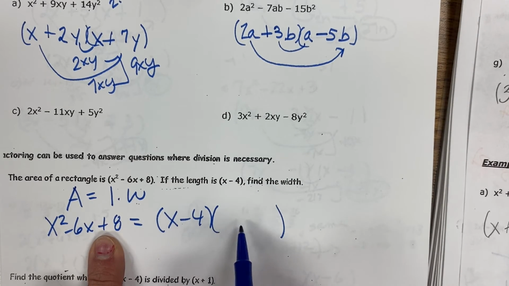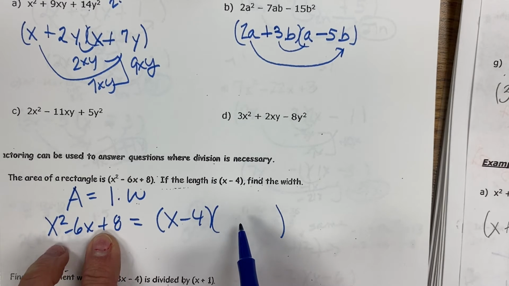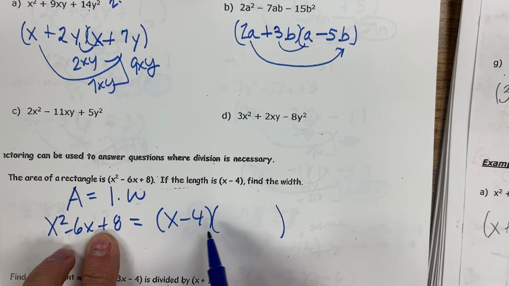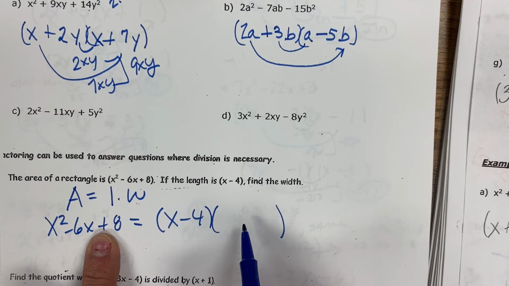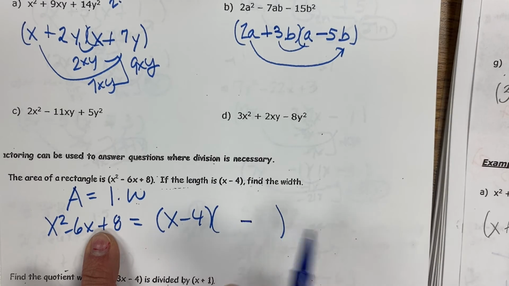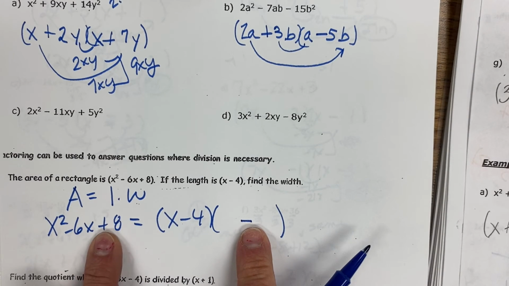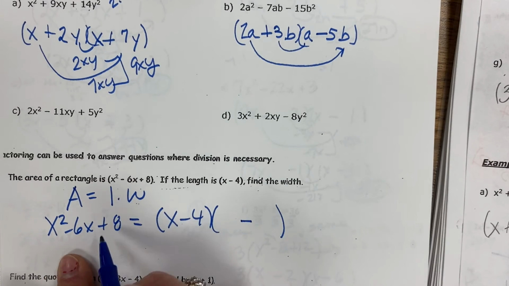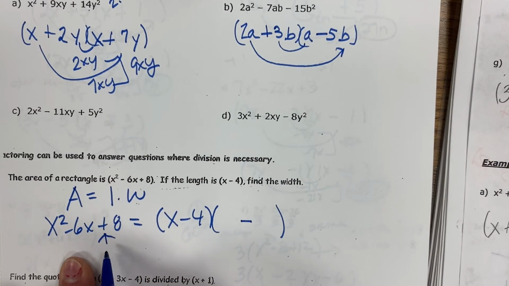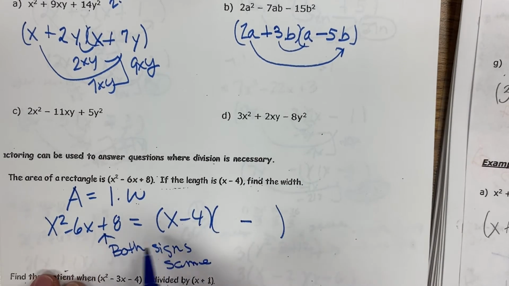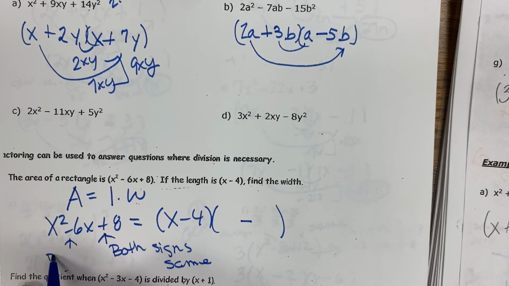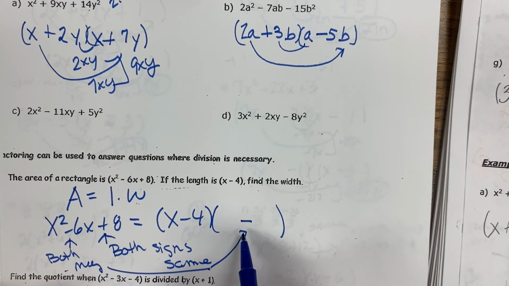So if I know that I have two products, because this is a trinomial, and when I factor I'm going to break it down into two products, then I know that this has to be a negative. So both signs are the same, and this is going to be both negative. So that's how I know that this sign over here is a negative.